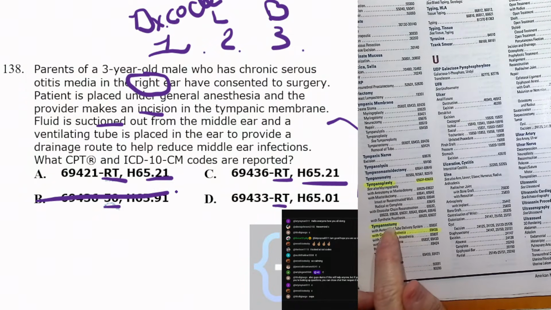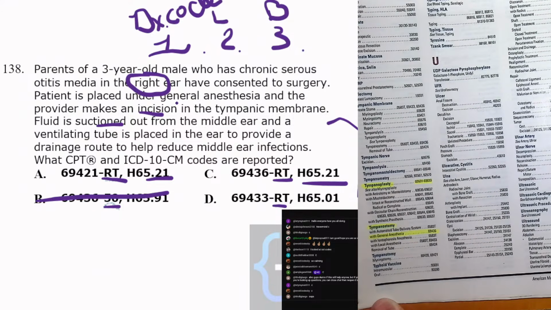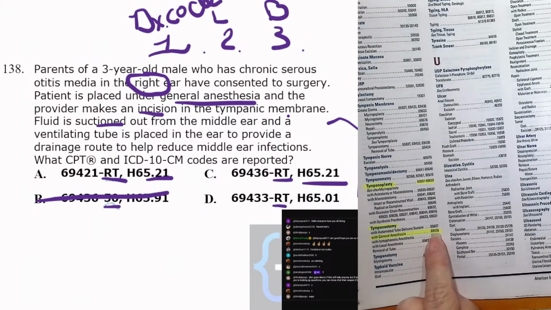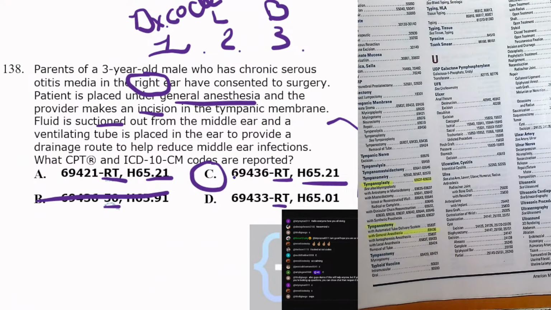So if we're under stomy, our next word we're going to look up is that we used general anesthesia. A lot of the differences between some of these codes are whether we used local or general anesthesia. If we go under general anesthesia, there's only one code that could be the correct answer, which is 69436. And that tells us that C is our correct answer if you use the CPT alphabetical index.